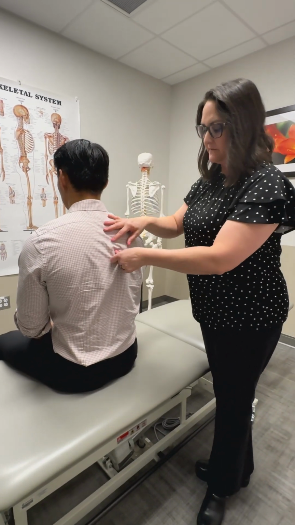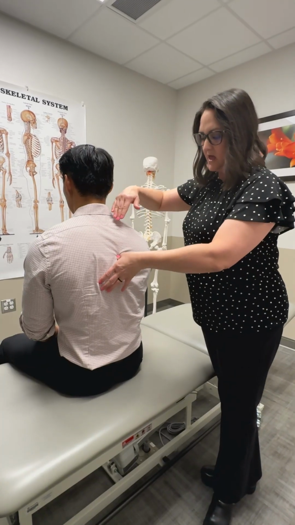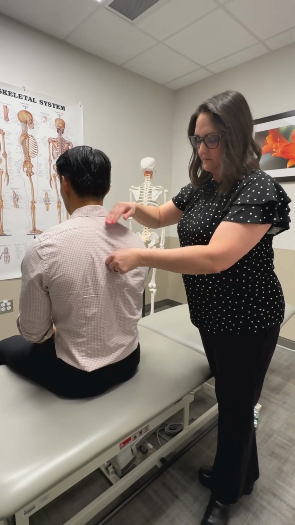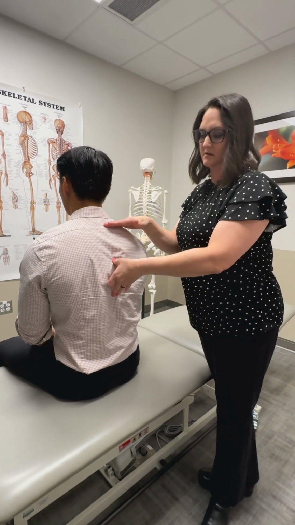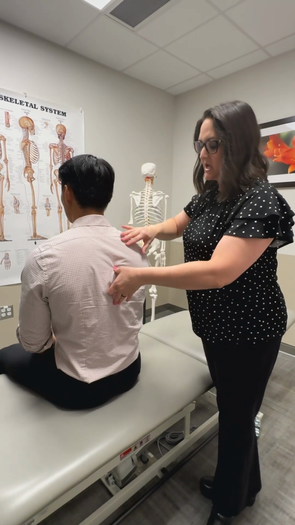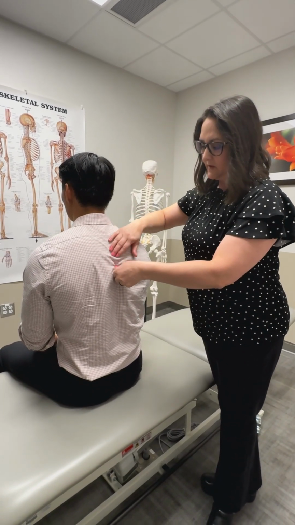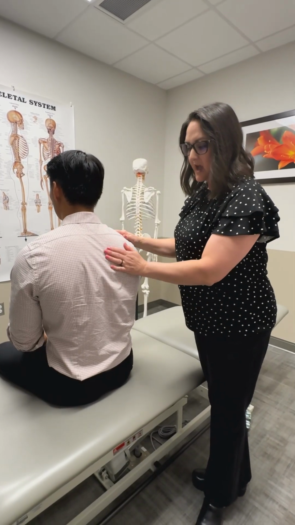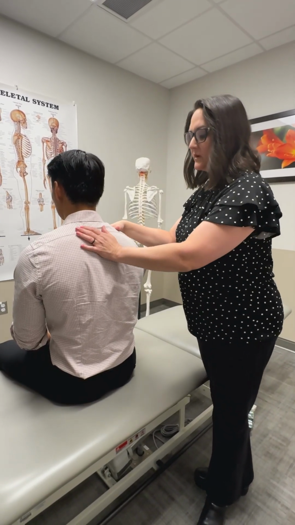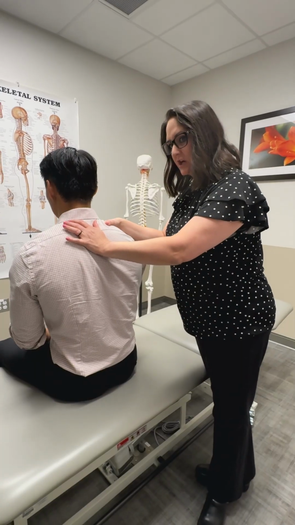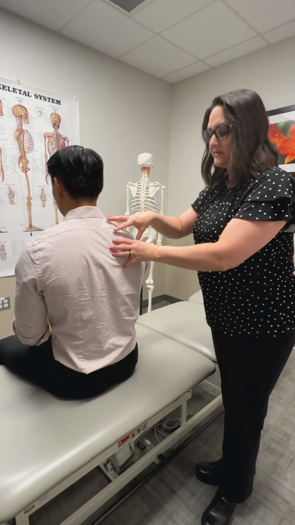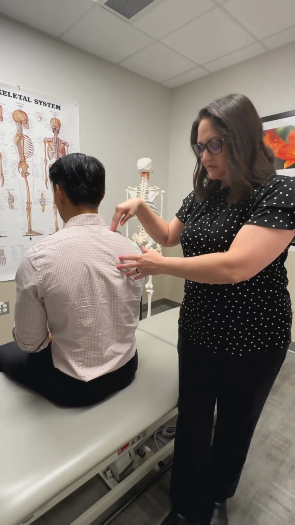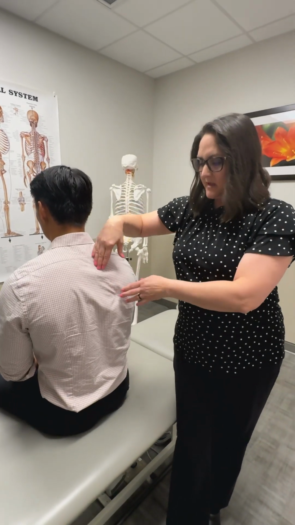Now, if we were right in here, so this is still, T2 through T8 is your sympathetic innervation going to your upper extremities. So if we find a segment within the area of the scapula here, then we want to check to see, is there a band? So in the upper extremity, there can be a band of tension.